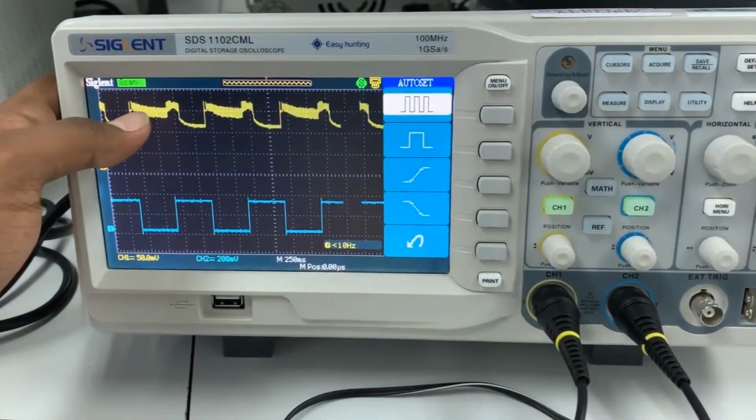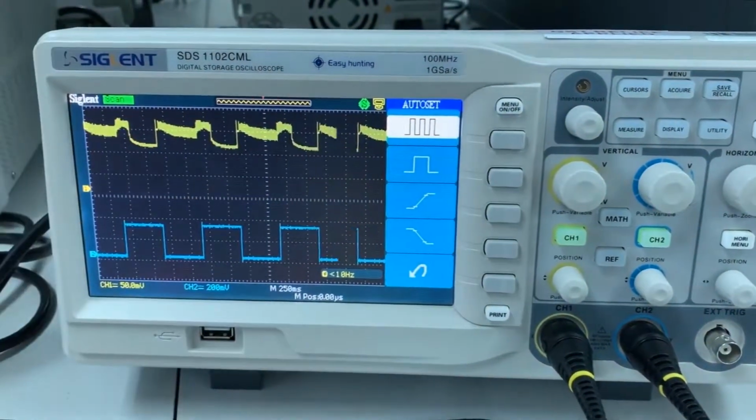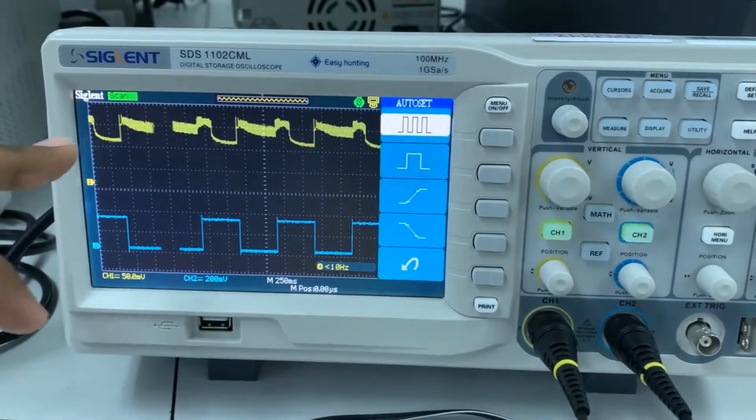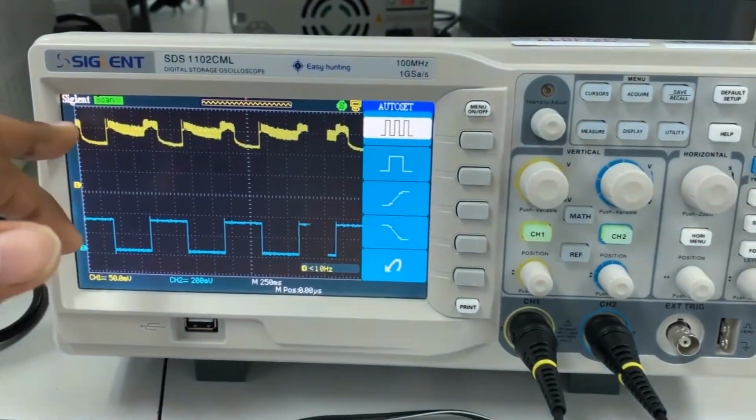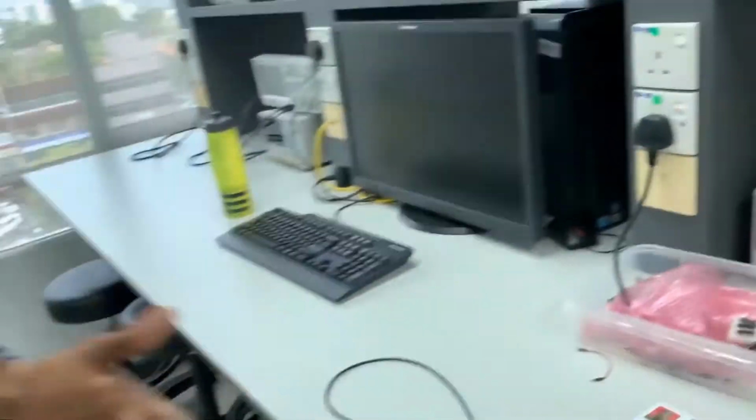These little shades over here are due to the noise picked up by the circuit. But regardless of that, you can see that the output dips to 0 and then goes back up to 1, thus proving our static hazard.